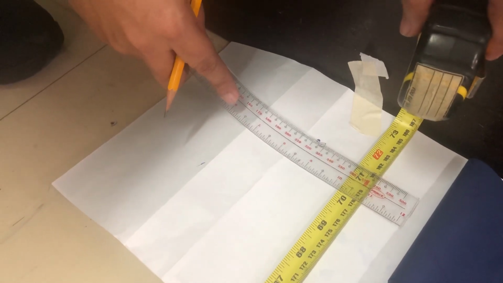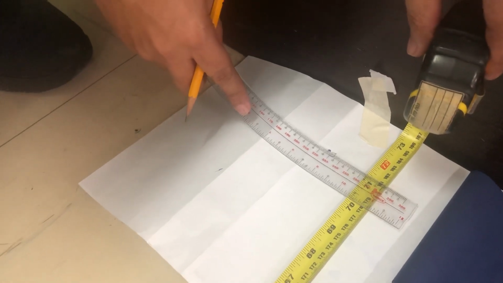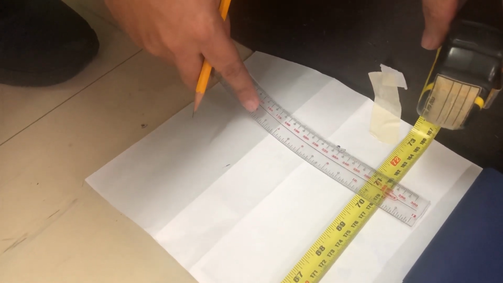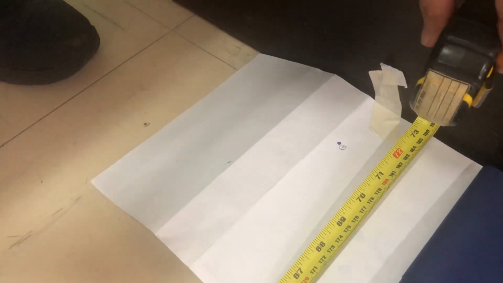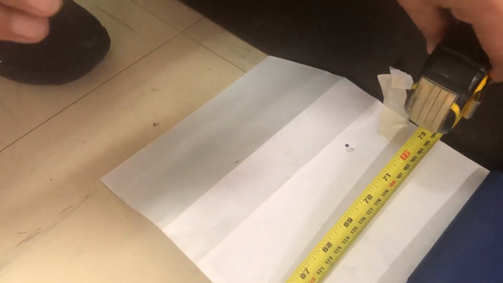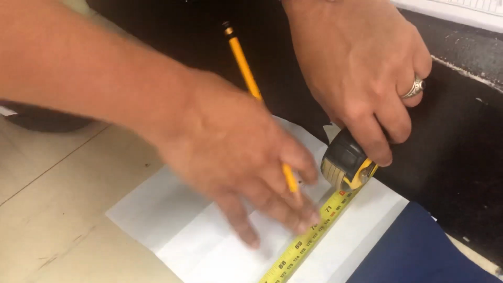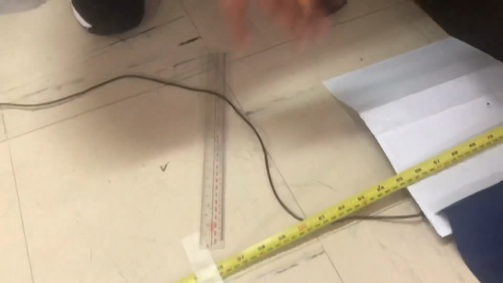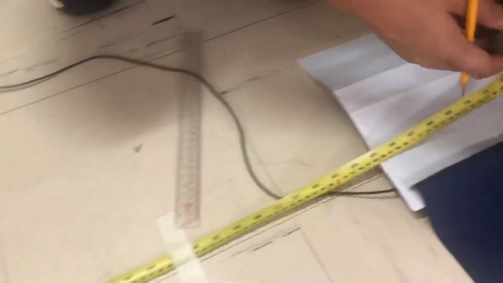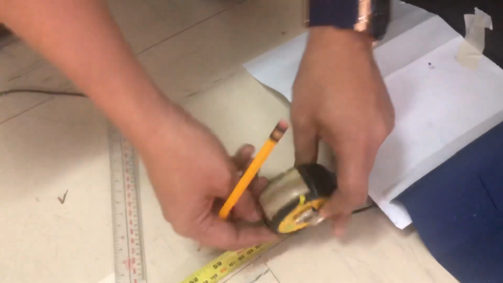Okay, so from this point, that is around 181.1. To convert that to meters, let's just divide 181 by 100. So 181 divided by 100 is 1.81. So the horizontal distance here is 1.81 meters. I'll be writing here the 1.81. So that's the x measured, 1.81 meters.